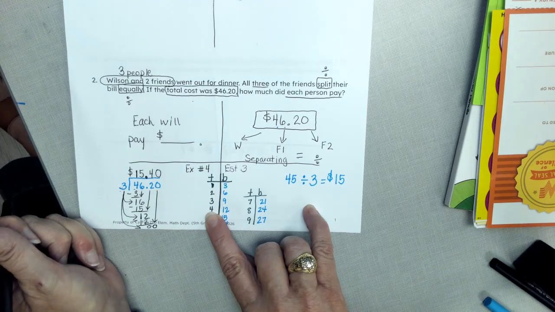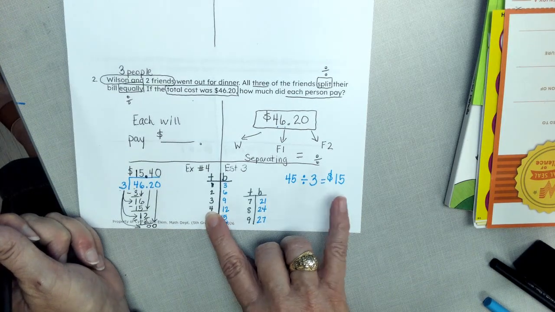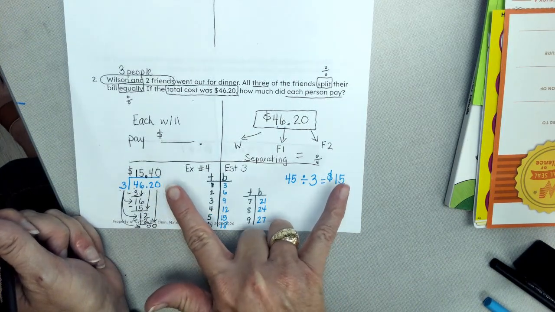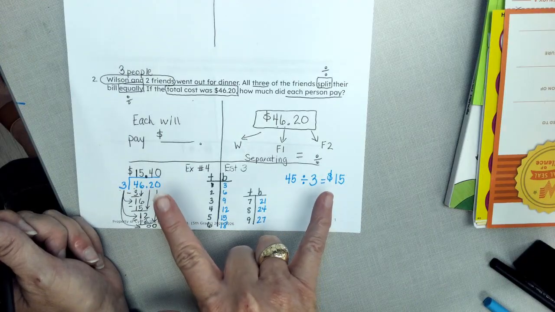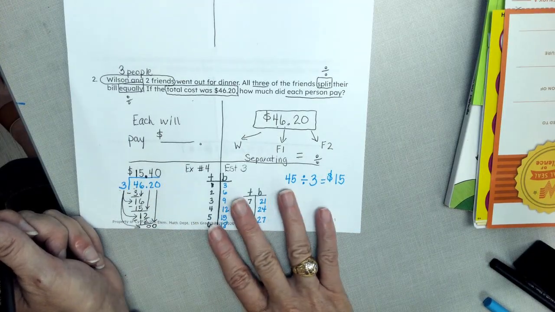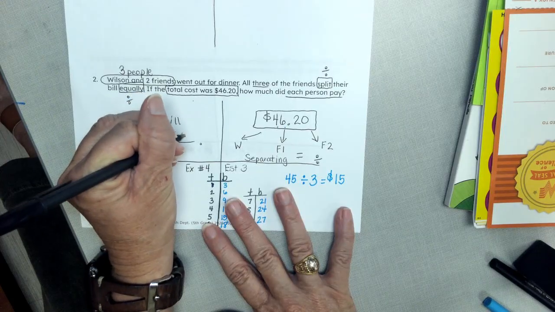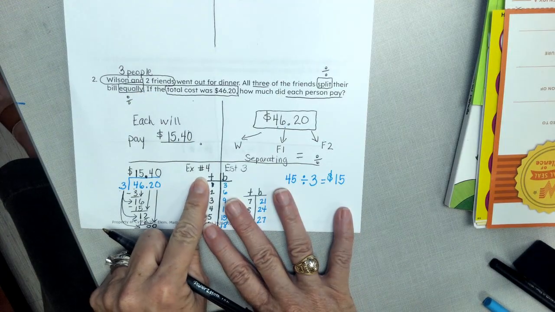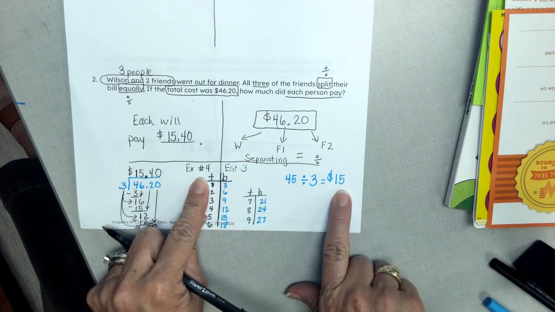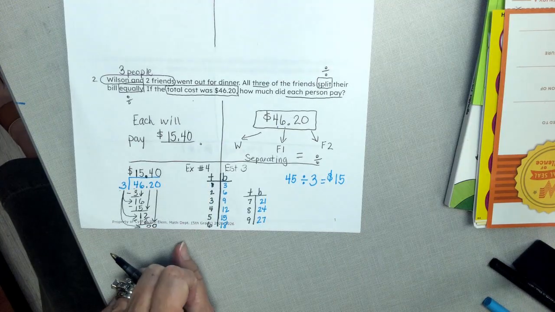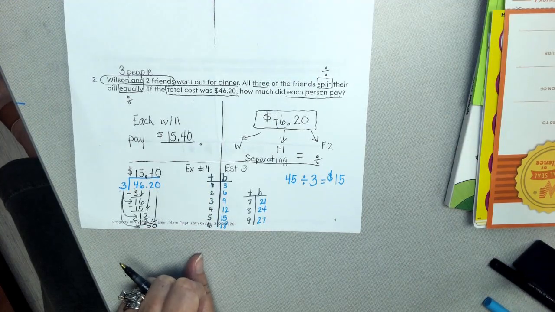So my answer is $15.40, and I'm thinking to myself, yes, this makes great sense because we already estimated that it would be about $15. So I'm going to put this answer right back up here. Remember, this is your exact answer. This is your quick and easy estimate. I'll see you back for help on the next problem.